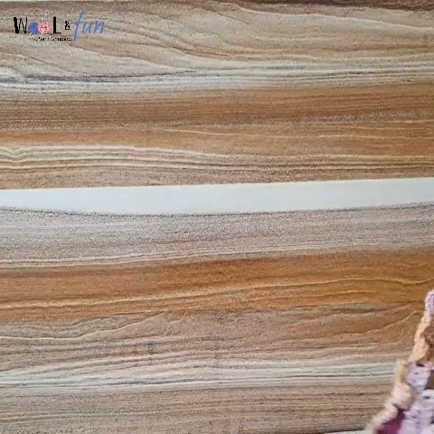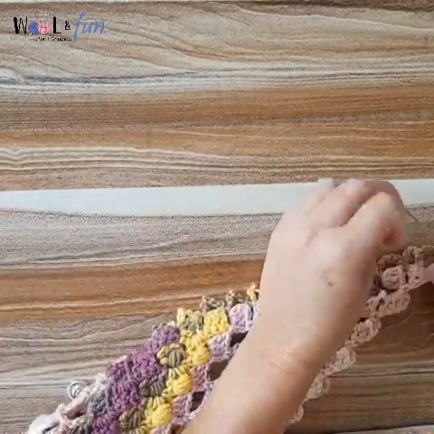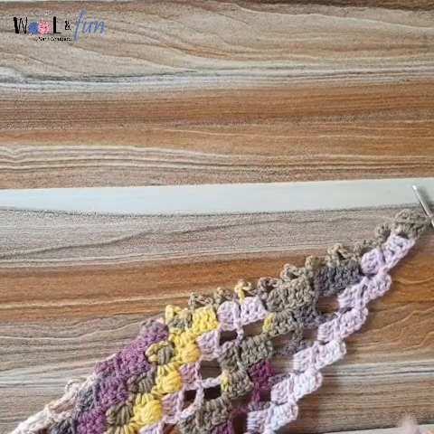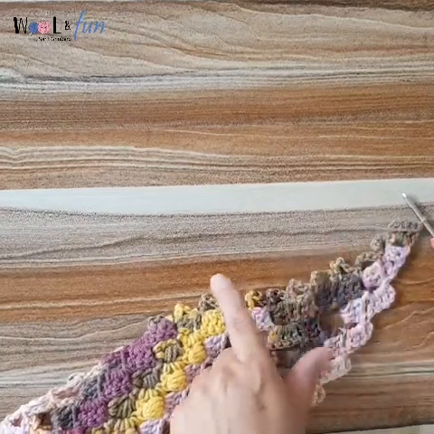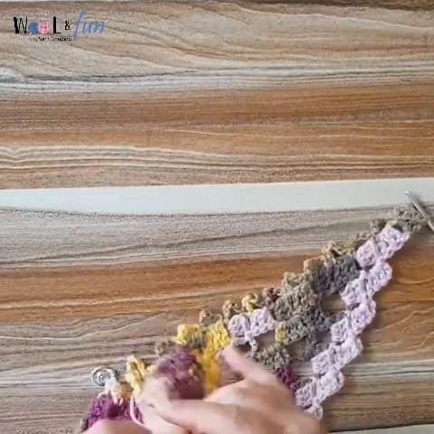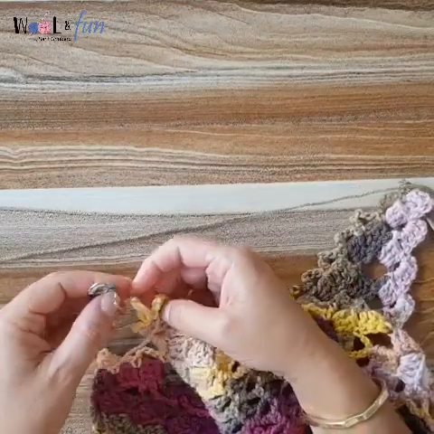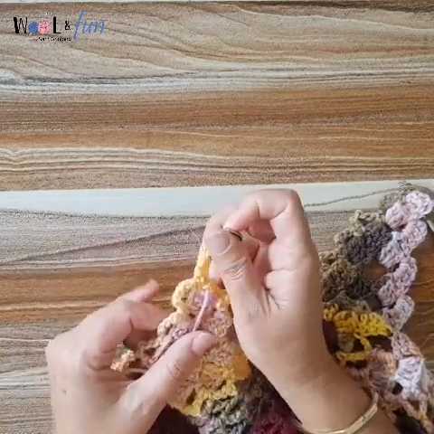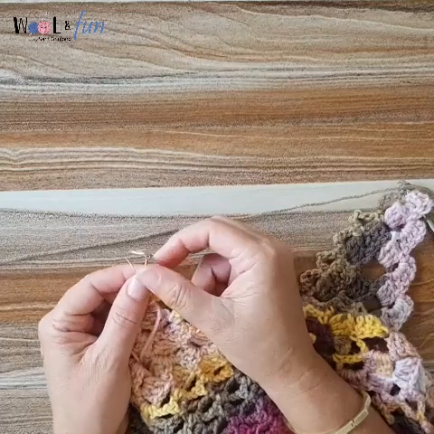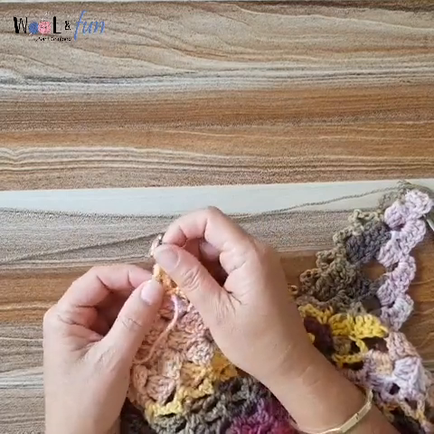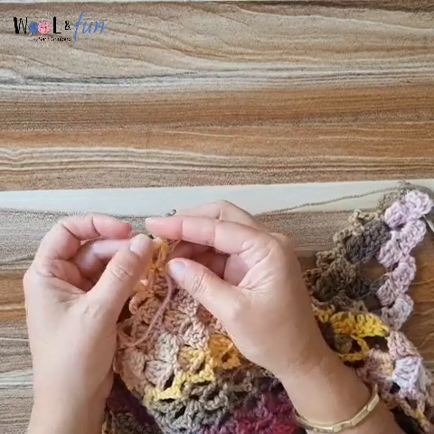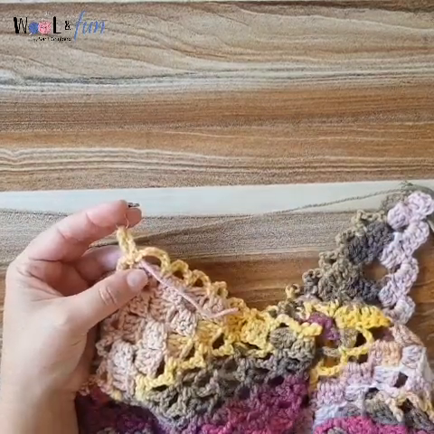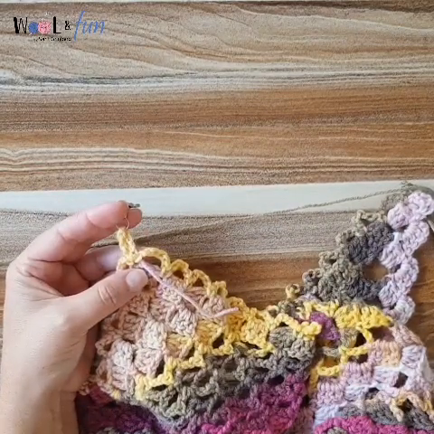Okay, so now turn, and row 71. I'm making the increase square, repeat the chain square across to the corner, and in the corner I make the slip stitch of the chain square, okay, and then continue chain square and the basic square in the last square.